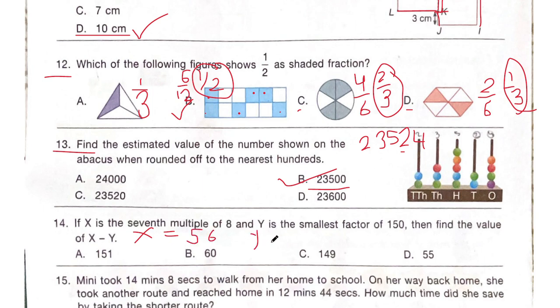Why? The smallest factor of 150, the smallest factor of any number, is 1. So the value of x minus y is 56 minus 1, that is 55.